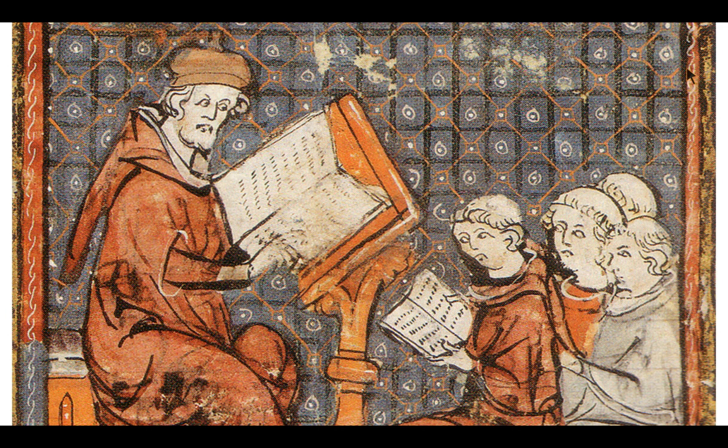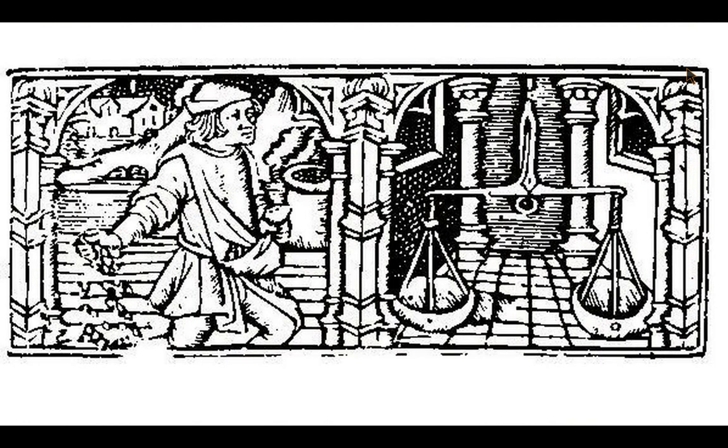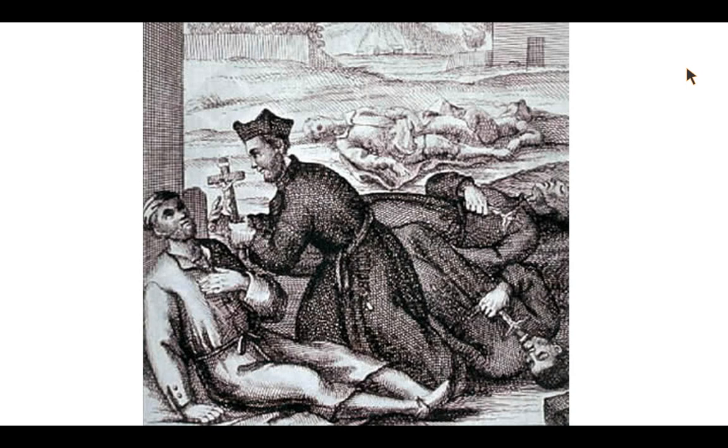The church provided education for some people, and it also helped the poor and the sick. The church encouraged and paid for a lot of scientific research and the study of old Roman and Greek culture. The church was a daily presence throughout a person's life, from birth to death.